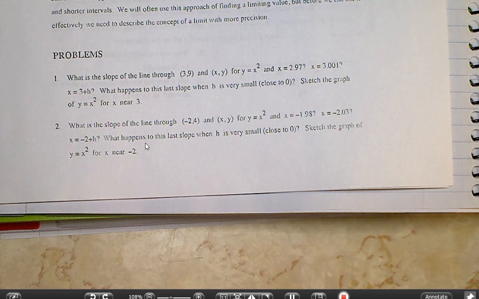And then the last question here for number 1: what happens to this last slope when h is very small, close to 0? What value does it approach? Yep. And then you don't have to sketch the graph.